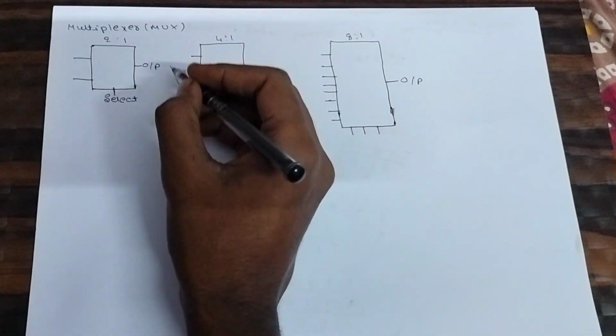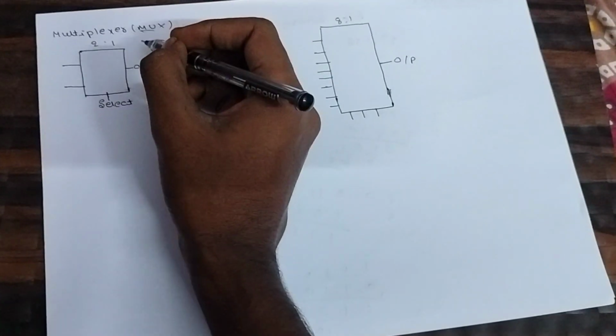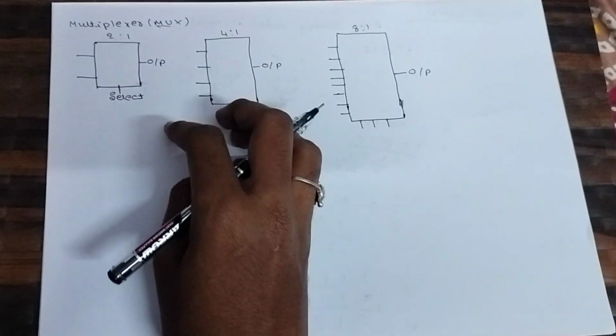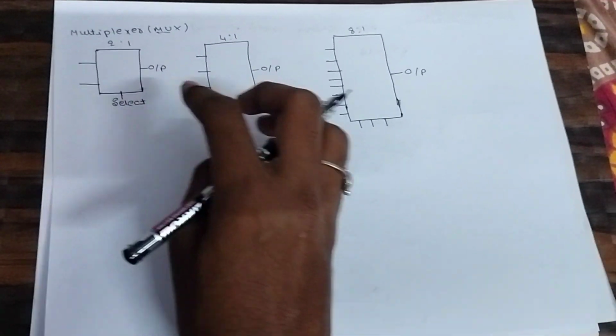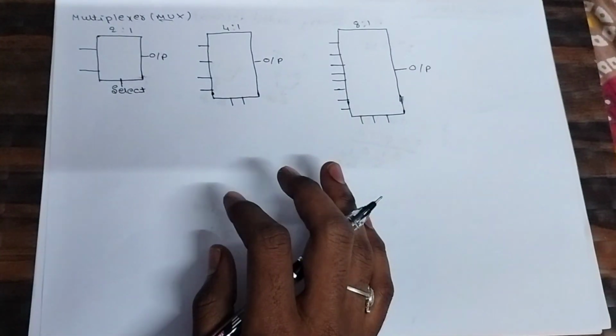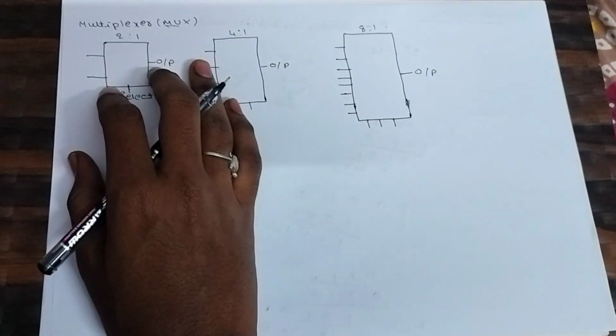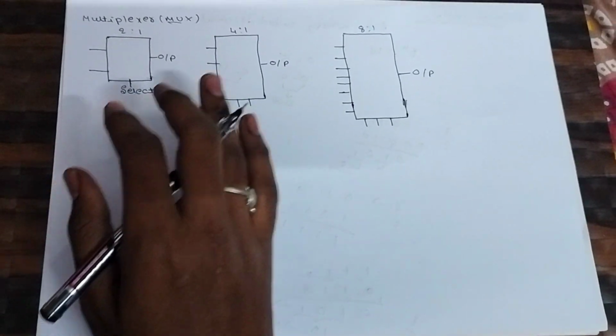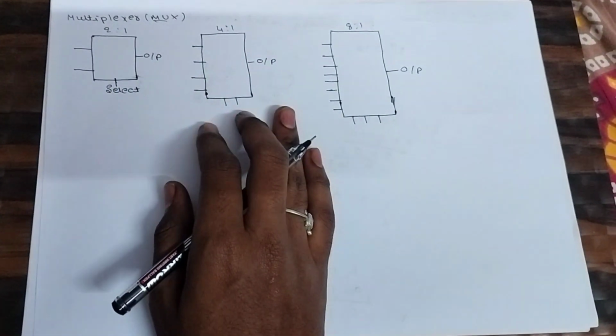The short form of multiplexer is MUX, and there are different types of multiplexer, that is 2:1 multiplexer, 4:1 multiplexer, 8:1 multiplexer and 16:1 multiplexer. If there are two inputs, then the select will be 1. If there are four inputs, then the select will be 2.